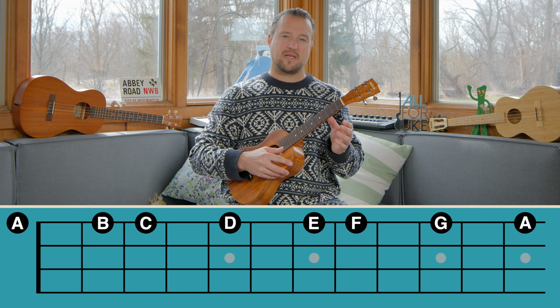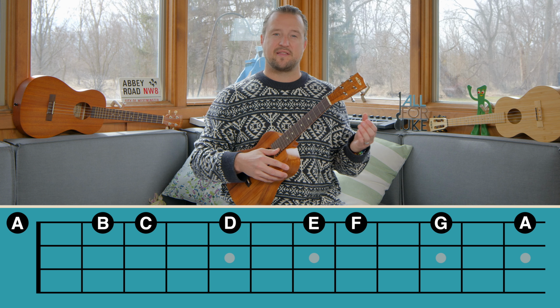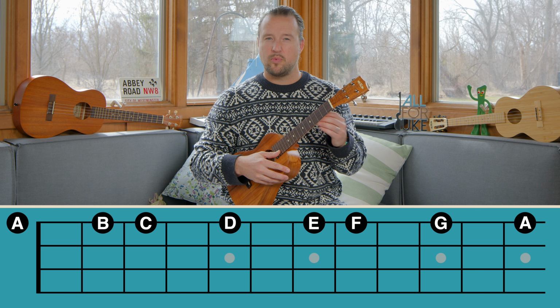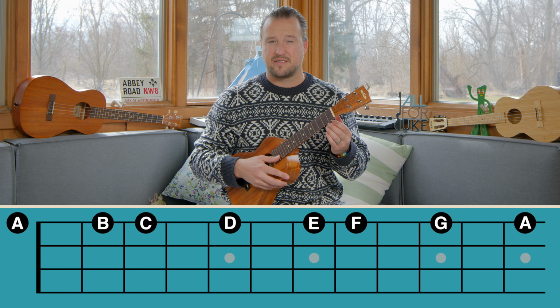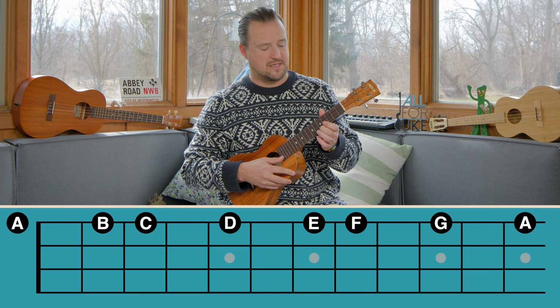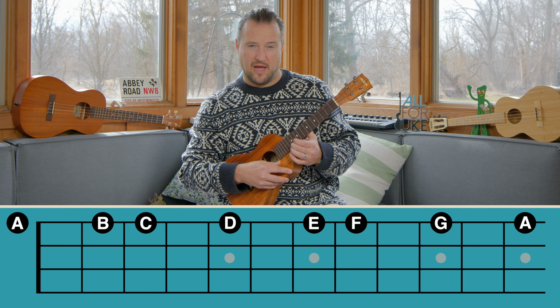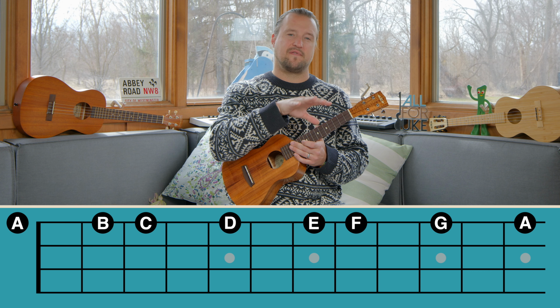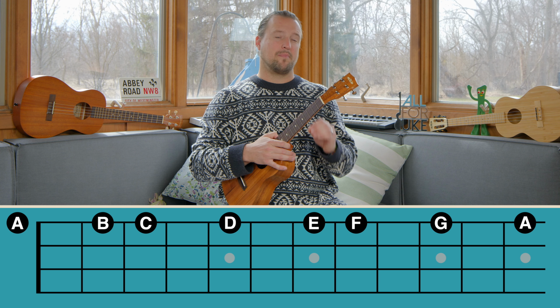If we go through that scale, you'll notice there are no sharps and flats, just like the key of C major. All we did really is we started on A rather than starting on C. So we went A, B, C, D, E, F, G, A. Those are all of the notes that go in the key of A. That is the natural minor scale.